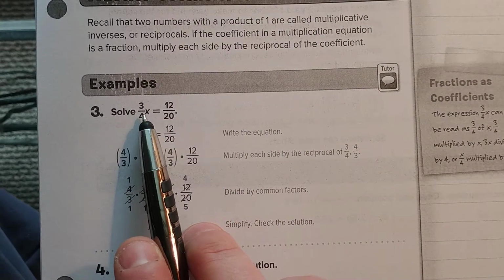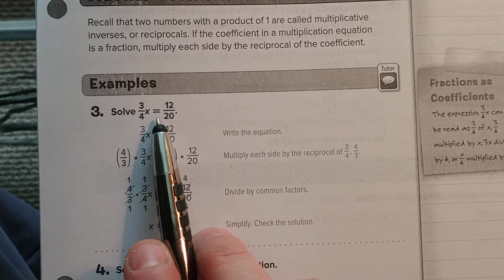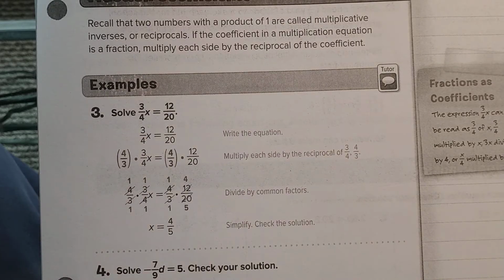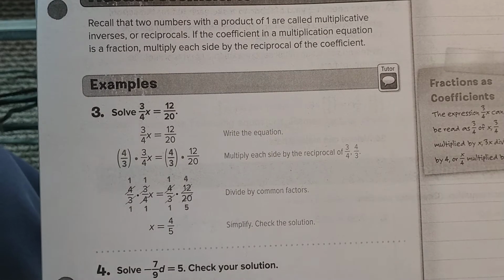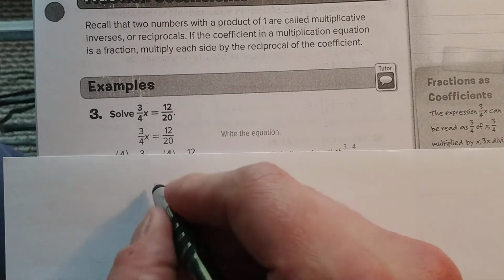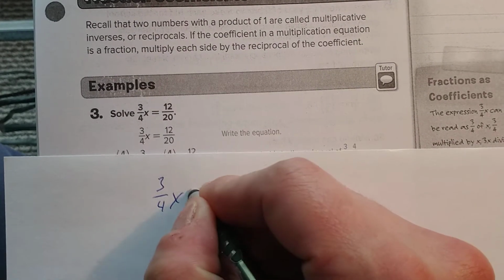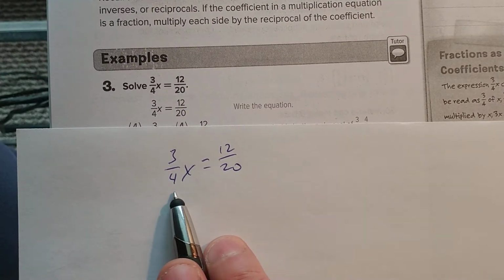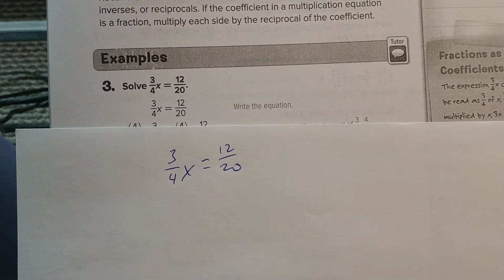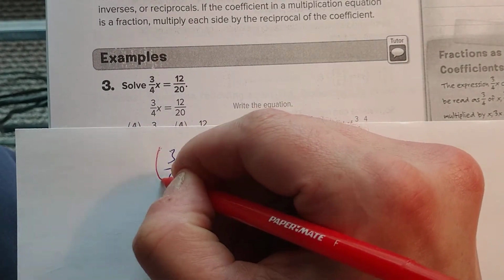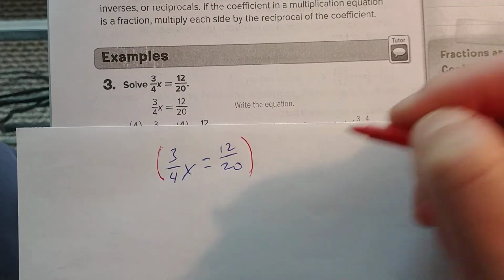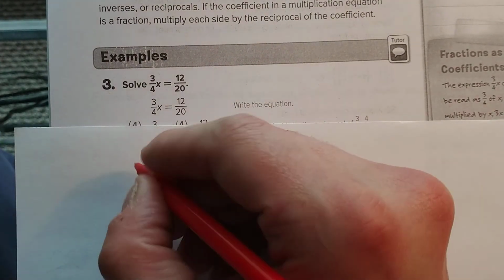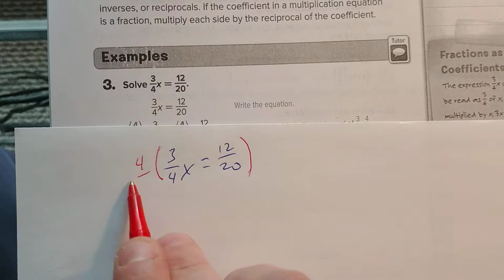So right here it says solve 3/4x equals 12/20. Well, we want to get rid of that 3/4x. We want to get rid of it. Okay? So if we have 3/4x equals 12/20, the way that we can get rid of this fraction, we want to get it to a 1. So we're going to multiply it by something called the reciprocal. So this 3/4, I'm going to multiply by, I'm just going to flip it.